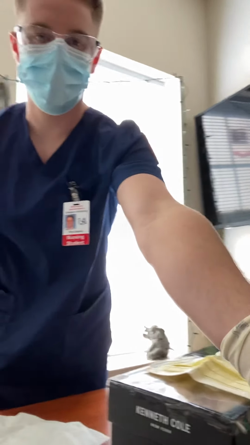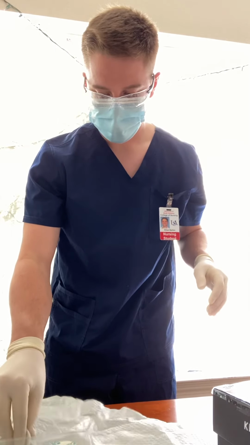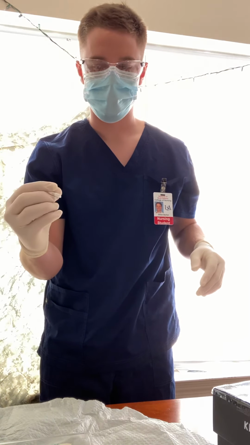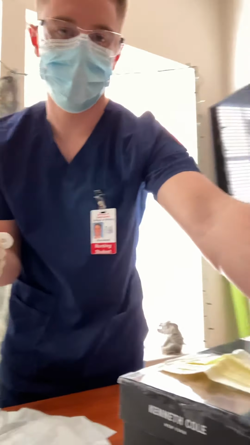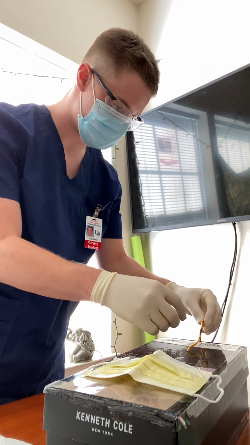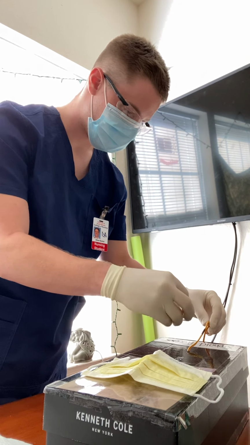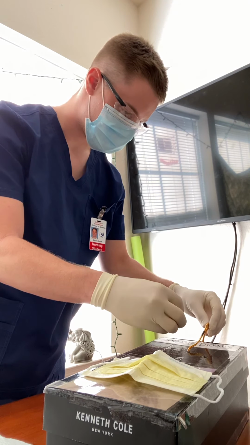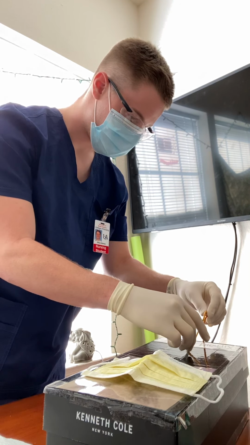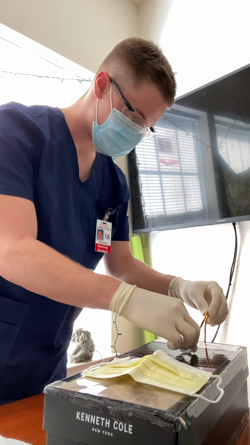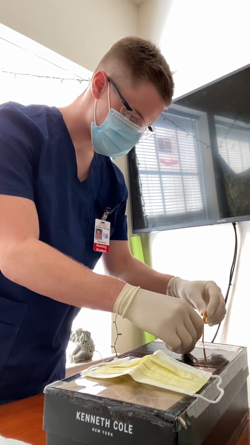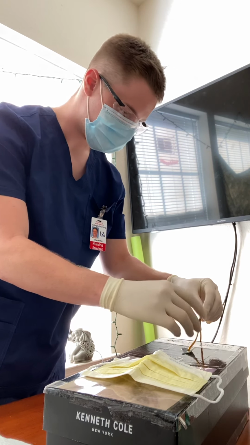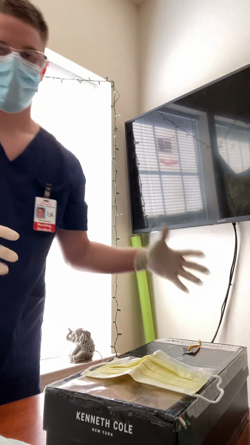I'm going to move the camera, break the sterility again. I have my bio patch. Then I'm going to move the camera once more. And I'm going to apply it with the blue side facing up. Once I've done that, I'm going to place it back down. And then now I'm going to break sterility again, turn the camera.